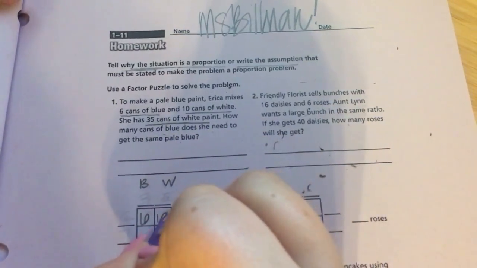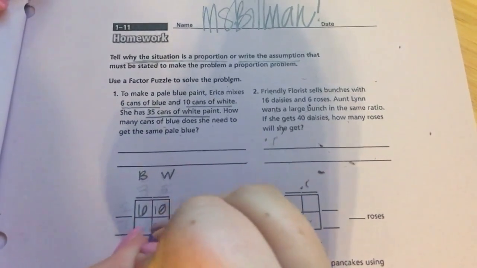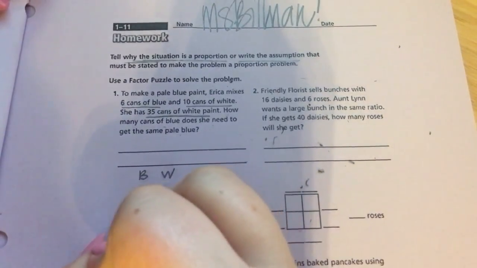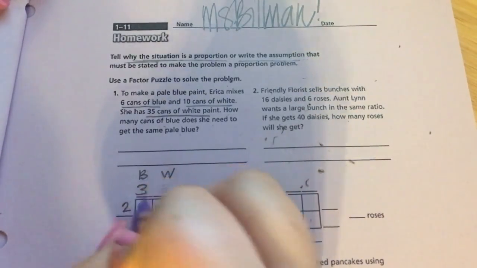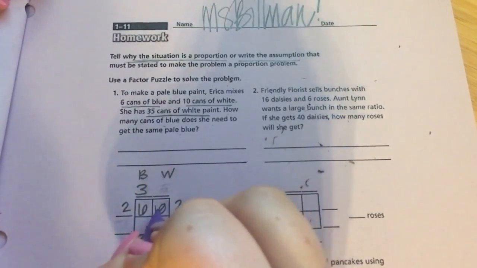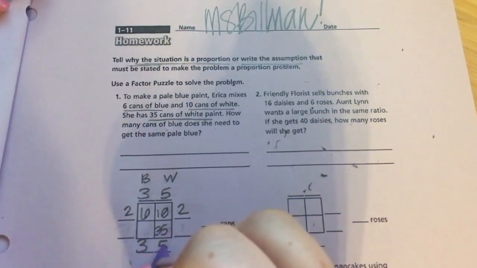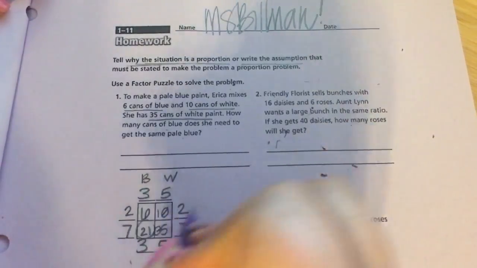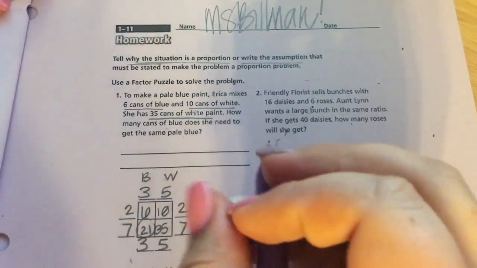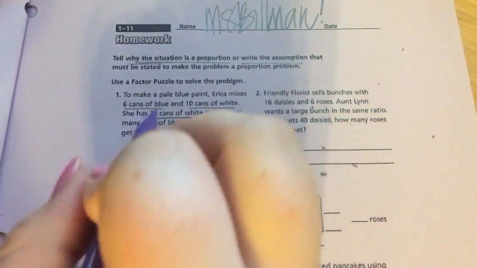To make a pale blue paint, Erica mixes 6 cans of blue and 10 cans of white. She has 35 cans of white paint. How many cans of blue does she need to get the same pale blue? I'm going to line this up with the 6 to 10, and under the 10 in the column will be the 35, because I'm solving for that magical number for blue. I end up getting 21 cans of blue, but I might have to make an assumption, right?